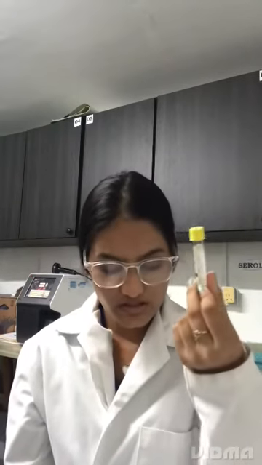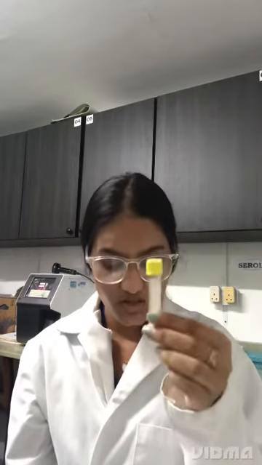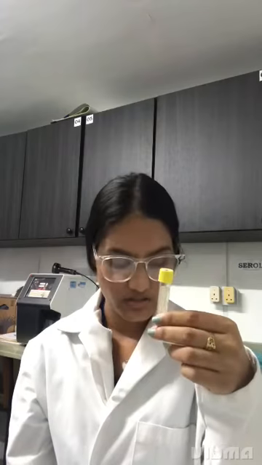The green top contains heparin, an anticoagulant, and this is also used in the chemistry department. The yellow top contains clot activator and serum gel separators, and this is used in various departments such as the serology department, the chemistry department, and the immunology department.